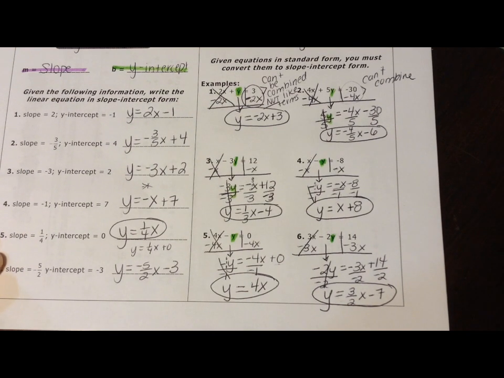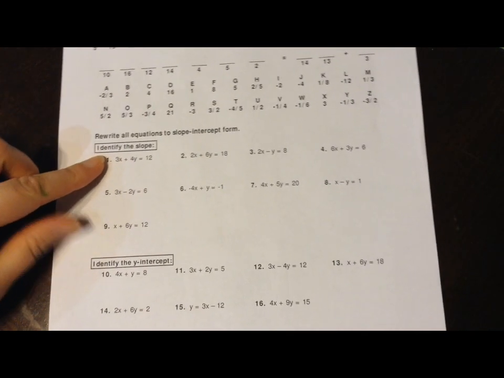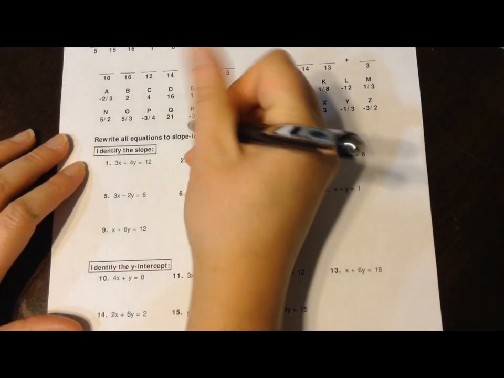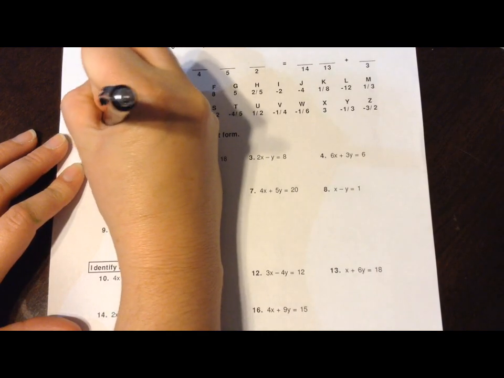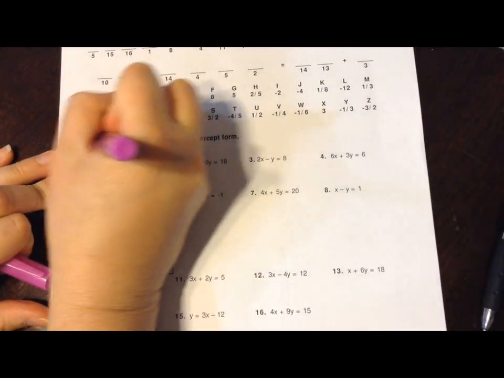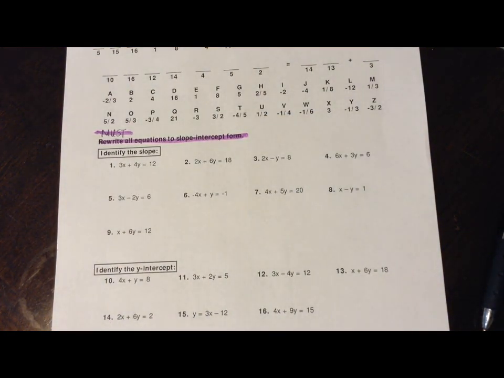So now you will complete the backside, which is a puzzle. For 1 through 9, all you are doing is identifying the slope in each one of these. So for you to identify the slope, you must rewrite all equations into slope-intercept form.